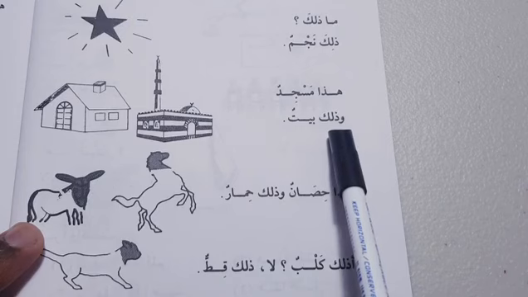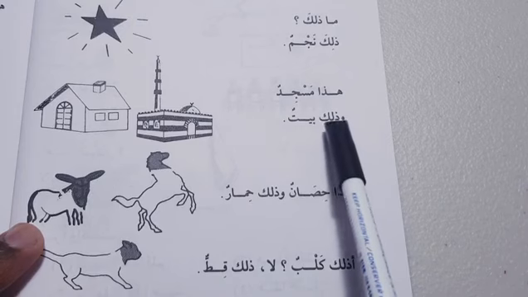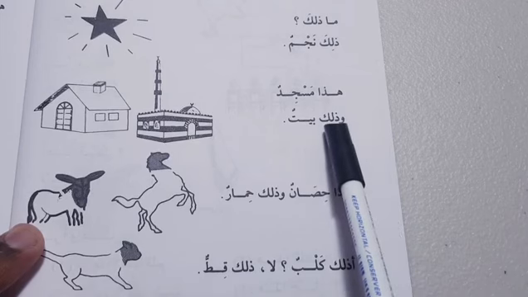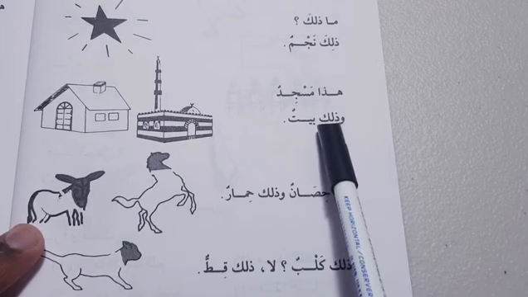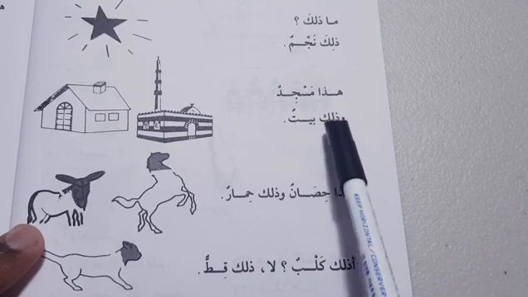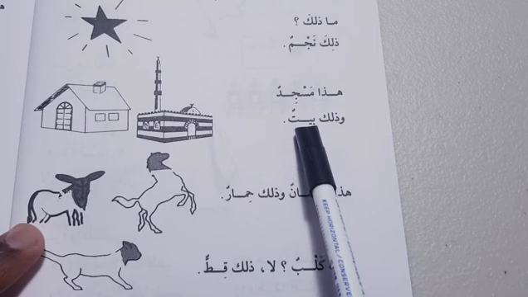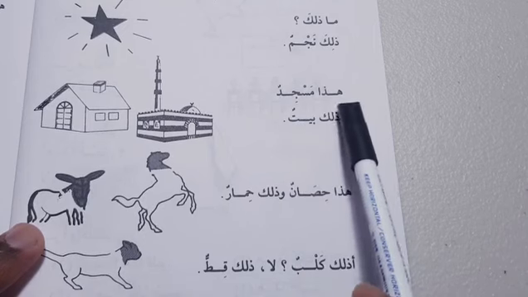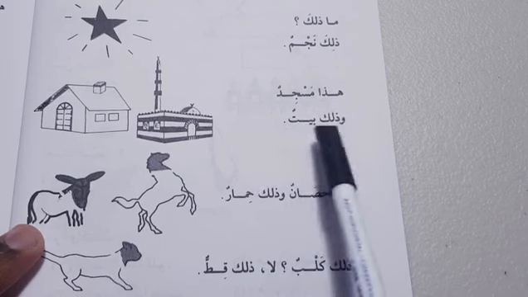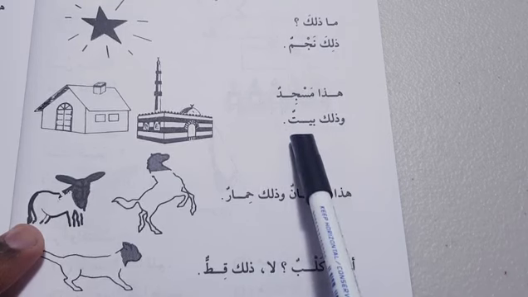We have words which are written together. It's actually 2 separate words. We have the waw, which is separate, means and, and ذلك, which means that. وذلك. So ذلك is a separate word, waw is a separate word. وذلك بيت, and that is a house. هذا مسجد وذلك بيت. This is a masjid and that is a house.